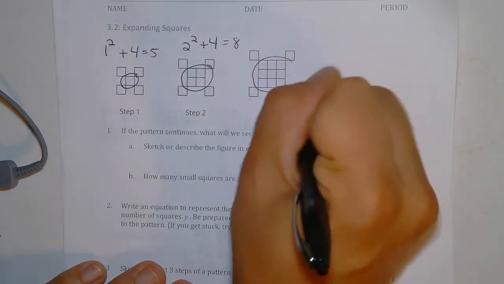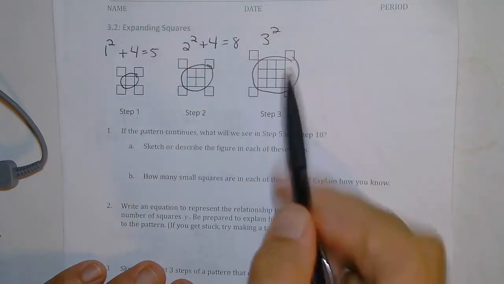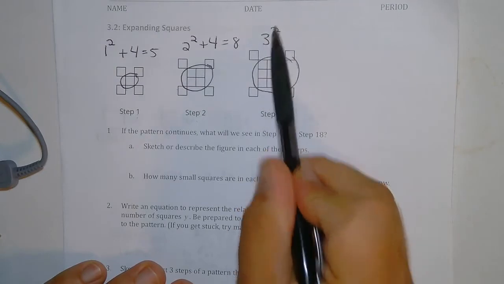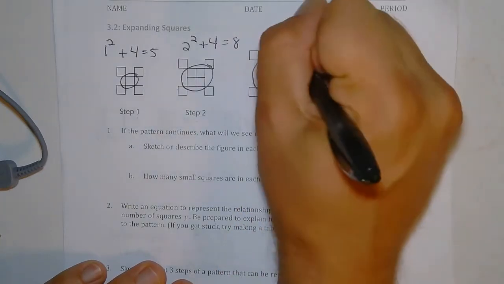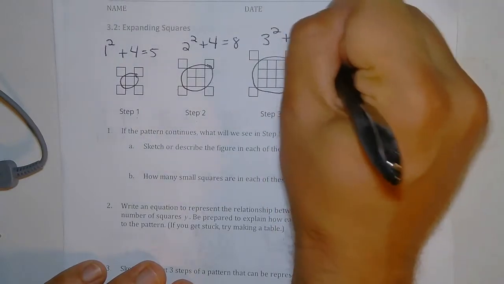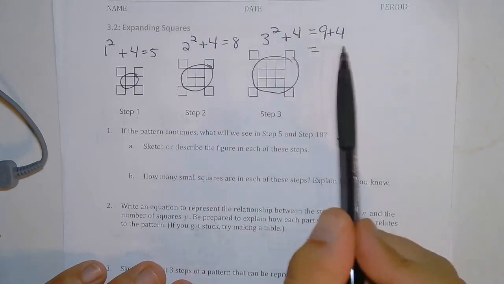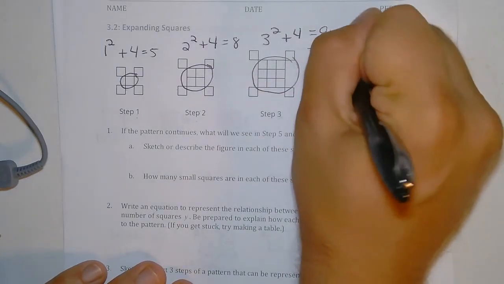So for the third one, I have a 3 by 3 square, or 3 squared. If you notice, I'm taking the step number, squaring it, and then adding the 4 outside squares. So 3 squared is 9 plus 4, and 9 plus 4 gives me a total of 13.